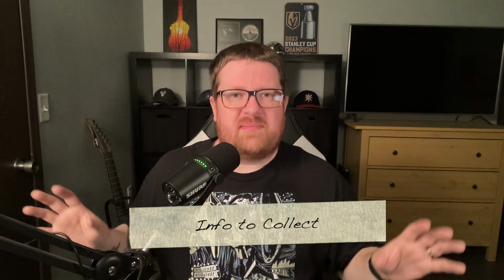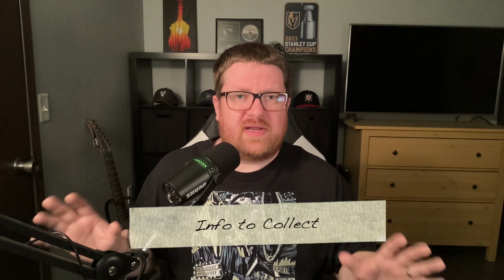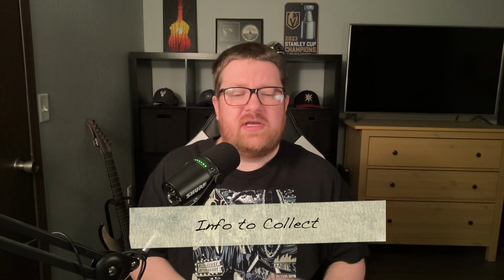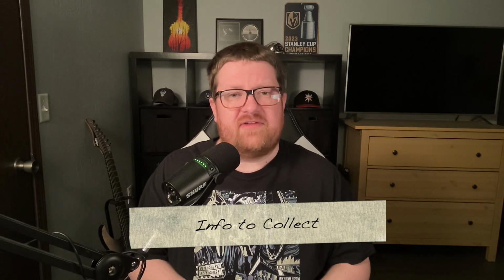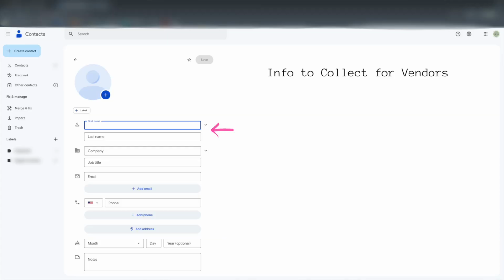So now that we're thinking about these 2 different groups and these 2 different contact lists that we're building out, let's start to think about what type of information is best to collect as you build out each contact card. So for the vendors, you're going to want their name, their business name, the category of crafts that they create.